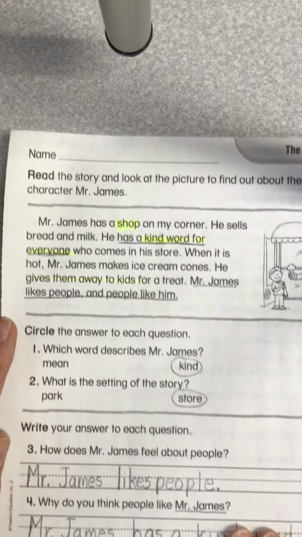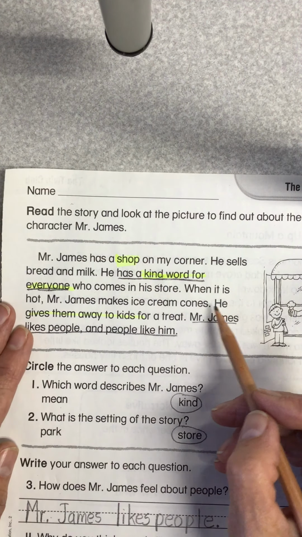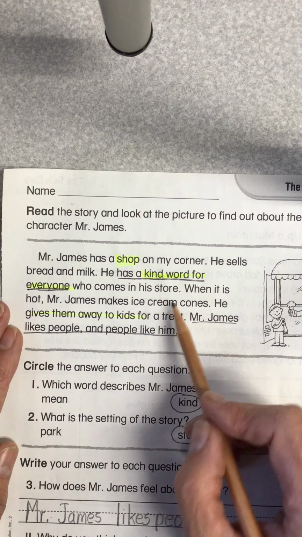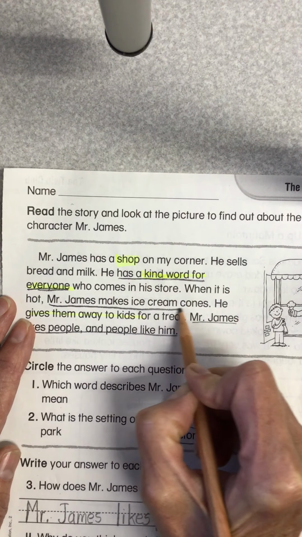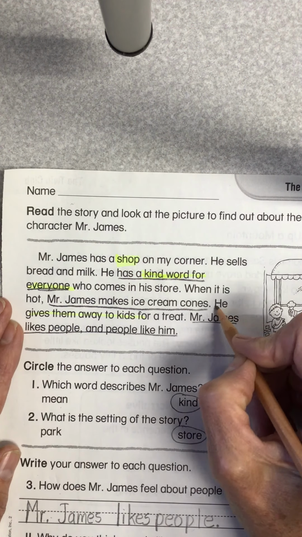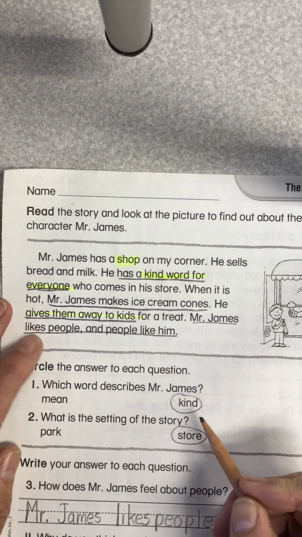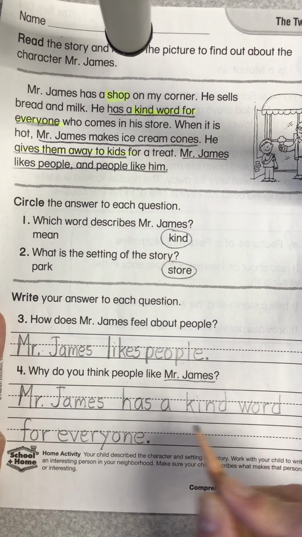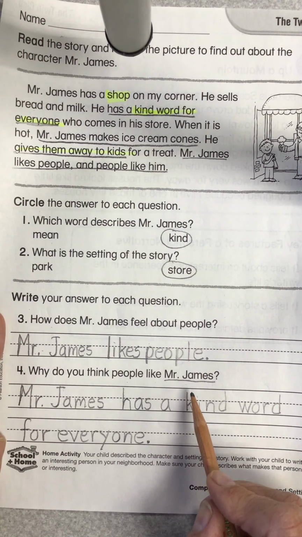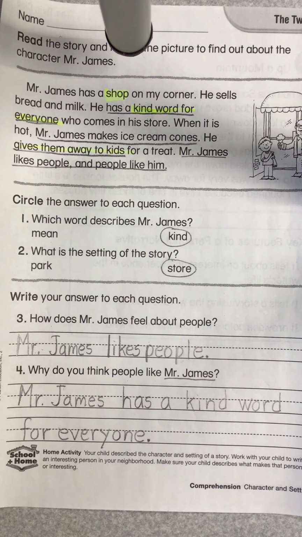Now, it wouldn't be incorrect if you said, why do you think people like Mr. James? If you said, Mr. James makes ice cream cones and gives them away to kids. You could write that. Mr. James makes ice cream cones, and then you'd have to put an and in here, and gives them away to kids. That would be okay too. Either one of those would work. There's no specifically correct or incorrect as long as it's in the story and as long as it explains why you think people like Mr. James. Okay, great job on character and setting.